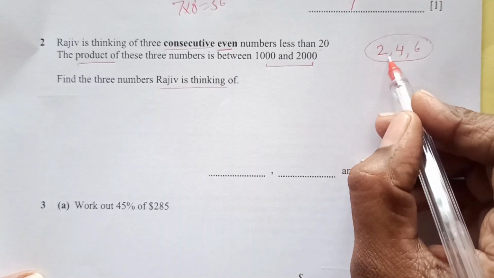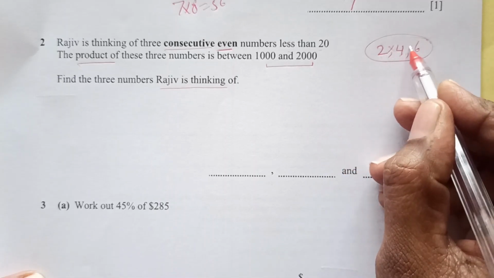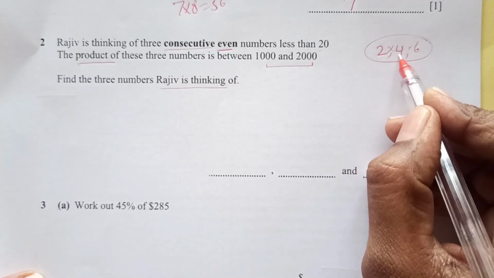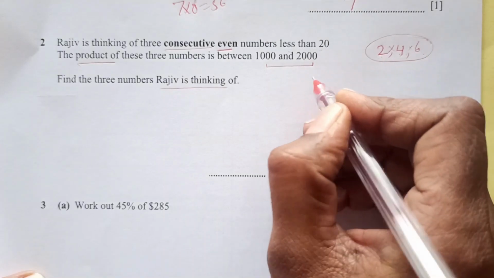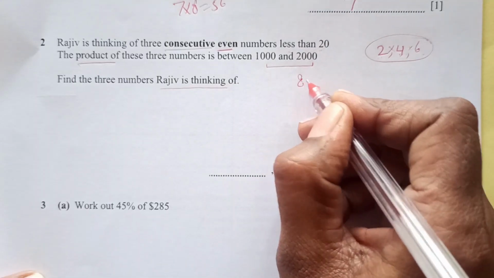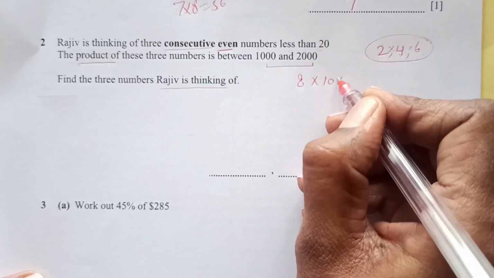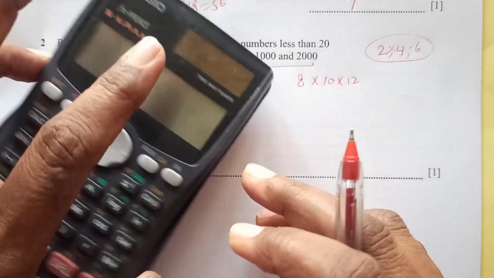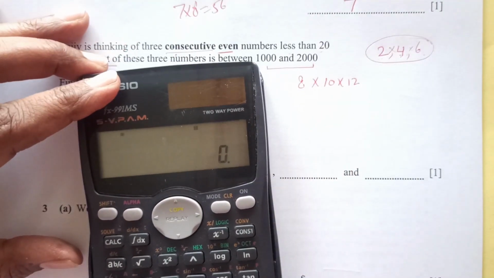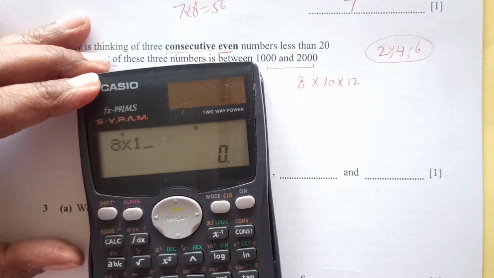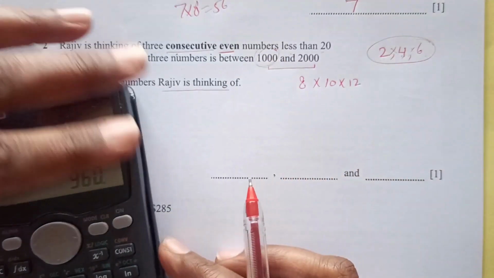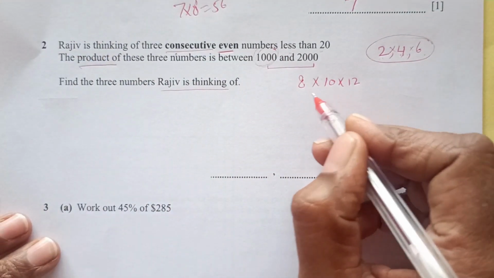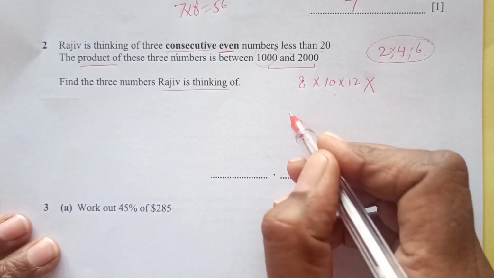So if I start with 2 times 4, 8, 8 times 6, 48, which is too low, right? So let's take another number. I can take 8, then let's say next is 10 and 12. So let's see what is the product here. So 8 times 10 times 12 is 960, which is a little bit lower than this one, right? So this is not the case.